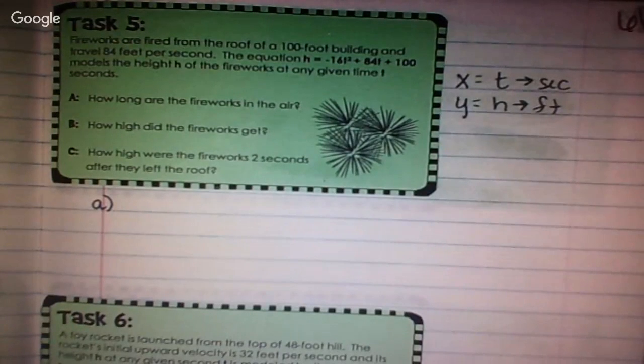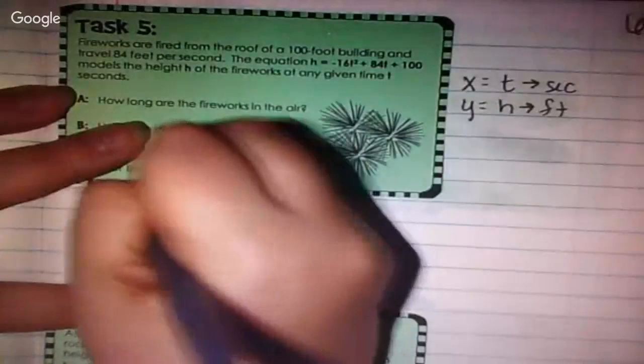Okay. So part A says, how long are the fireworks in the air? What am I looking for? My x-intercept. Good. Remember, the firework goes up and it goes poof, and then it comes back down. So if it's no longer in the air, it's on the ground. So I'm looking for my x-intercept.